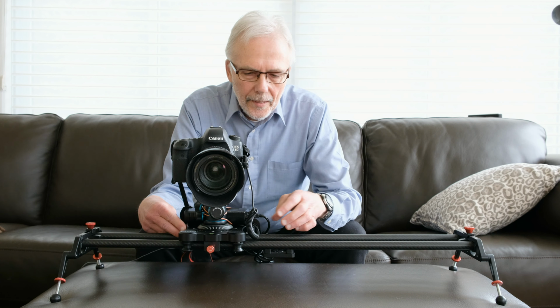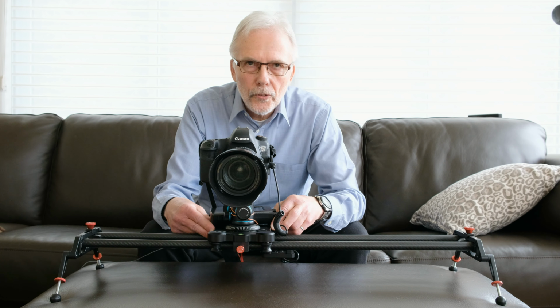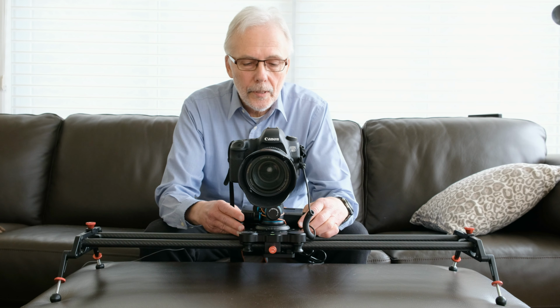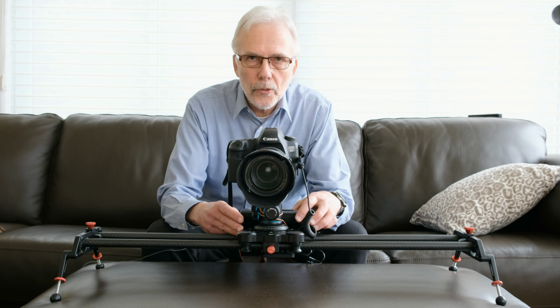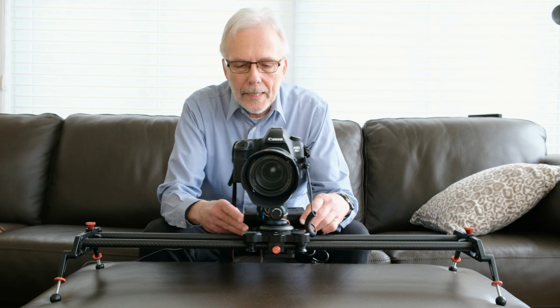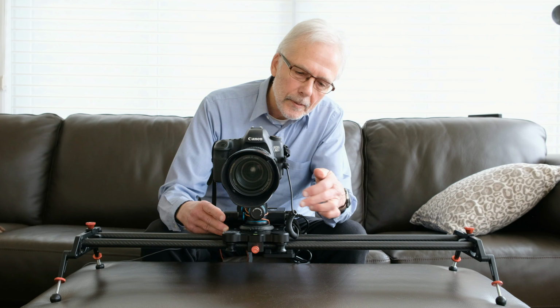By the way, never do this. Never manually move the carriage once the power is applied to the controller, because then the controller is trying to drive the stepper motor. If you force it by hand like this, you may be burning out the stepper motor in the carriage.